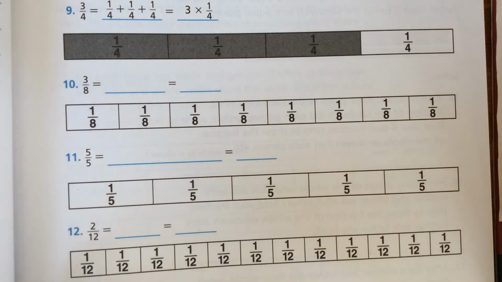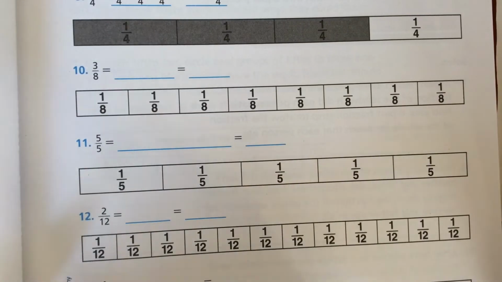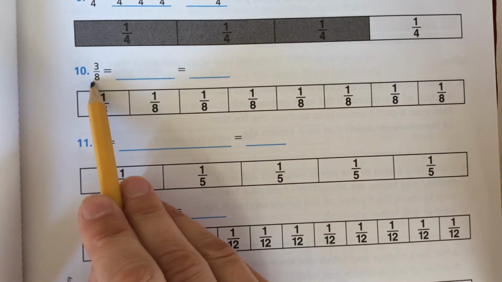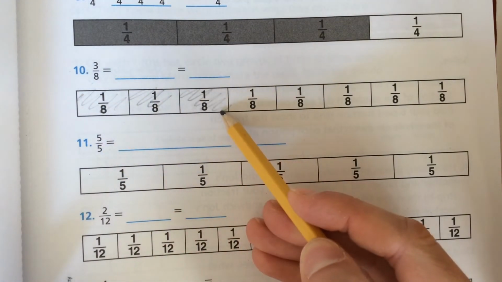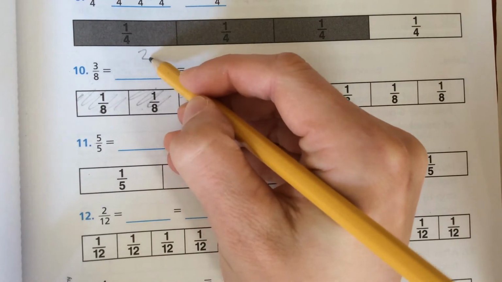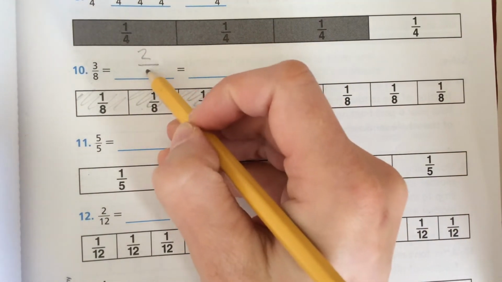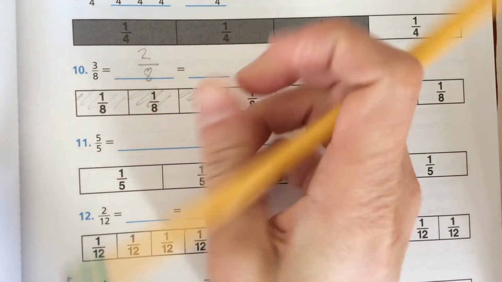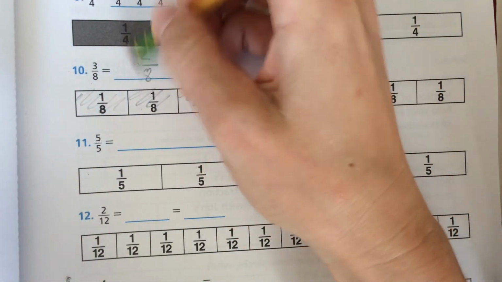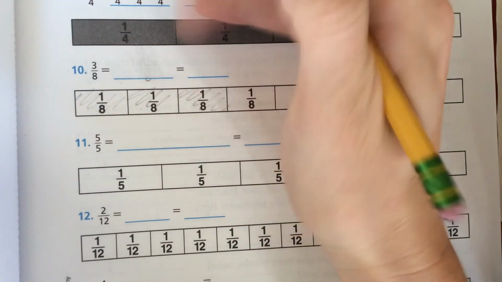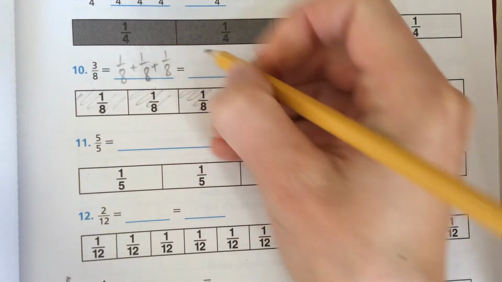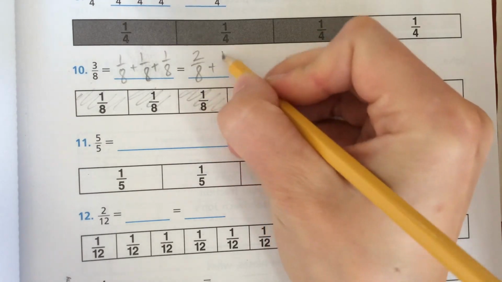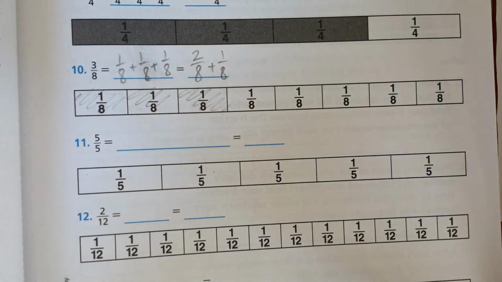And these worksheets continue with work we have already learned in class. This one, 3/8, you're breaking it down. So first I'd color in 3/8 so I can really see it. And this is to break it down. This is sum of unit fractions. So 3/8 equals 1/8 plus 1/8 plus 1/8, or you could do 2/8 plus 1/8. These are all different ways of representing 3/8.